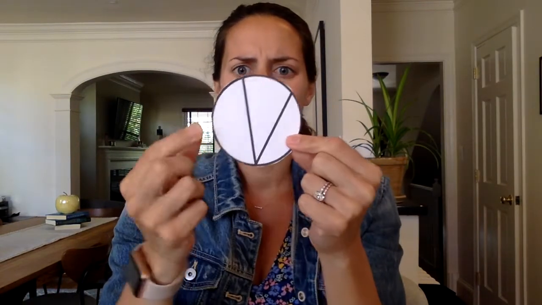Next. What about this pizza? If you got one of these slices, would you be happier than if you got another slice? If you said that these are unequal, you're correct. Imagine getting this piece of pizza and your friend got this piece of pizza. This person definitely got more. These are unequal. They're not fractional parts.